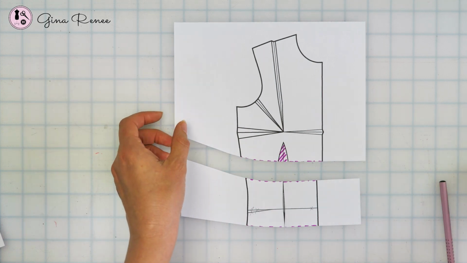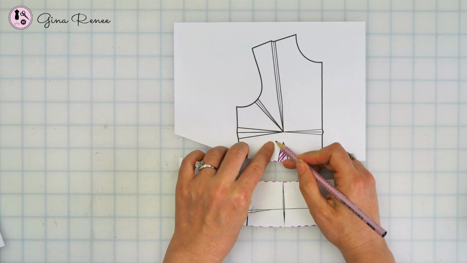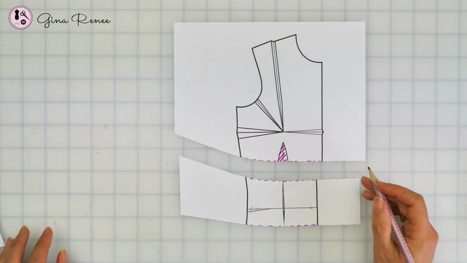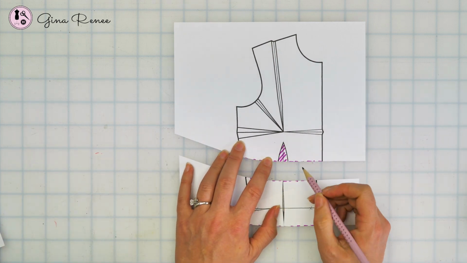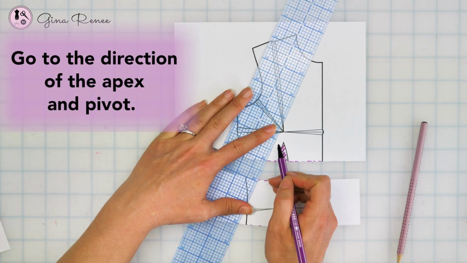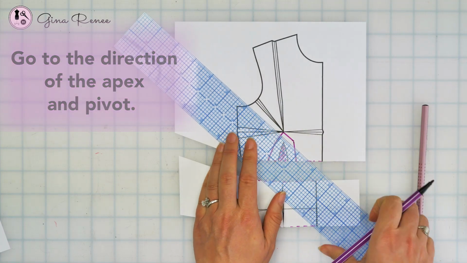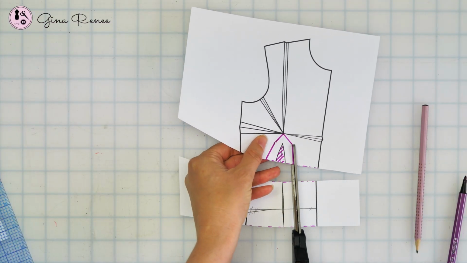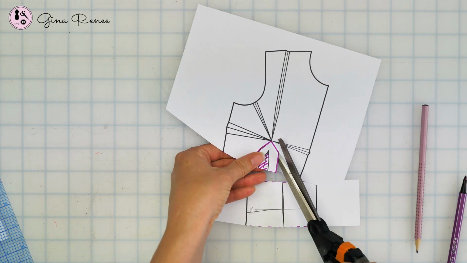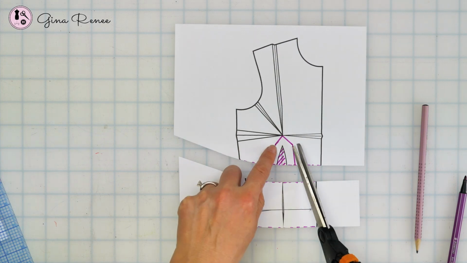So we want to have them somewhat close to the apex, and I'm not going to have the point directly at the apex. I want it to be a little bit lower for the location of my other pleats. So this is going to be one pleat here, and then I'm going to do 2 more pleats. So we're going to go to the direction of the apex, but not completely, and then we're going to pivot. So I am cutting open these 2, and these 2 are going to be my additional pleats. So I'm going to have 3 pleats. This is going to become a pleat, and then those 2.